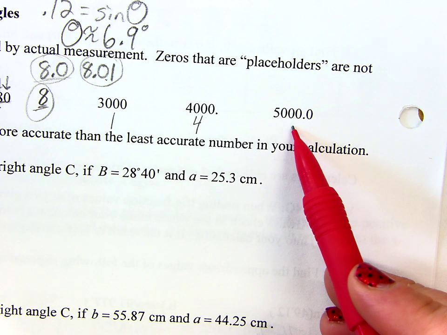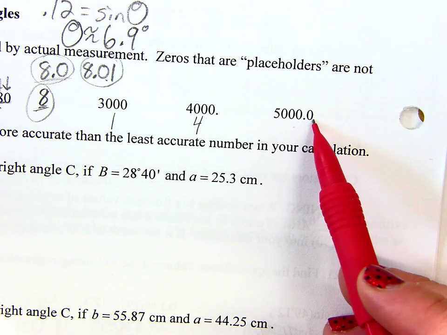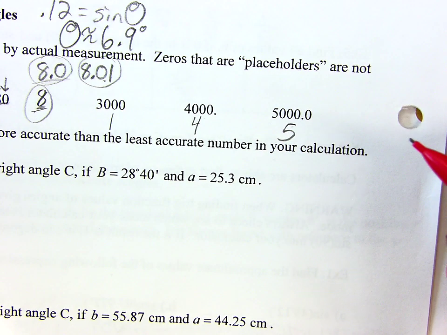What does this one have? How many significant digits would you say this guy has? 5. They all count. Everybody.